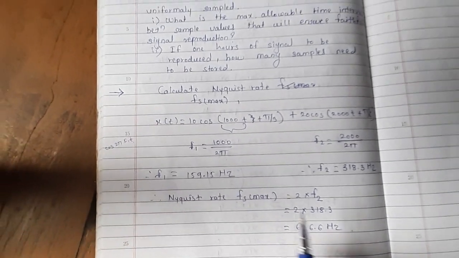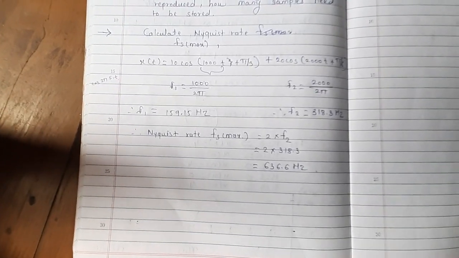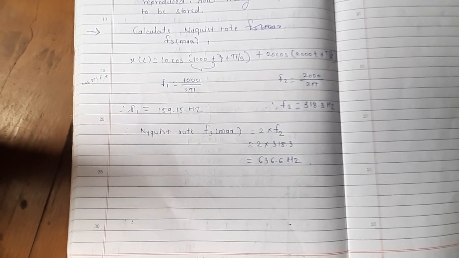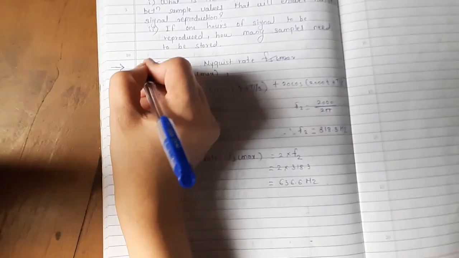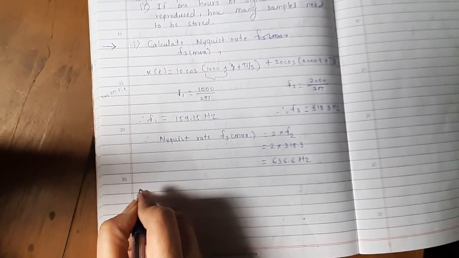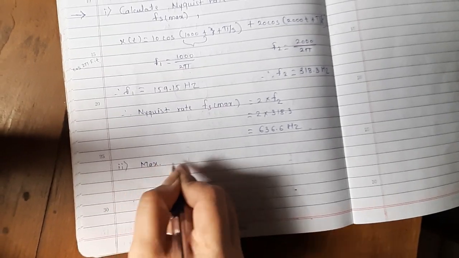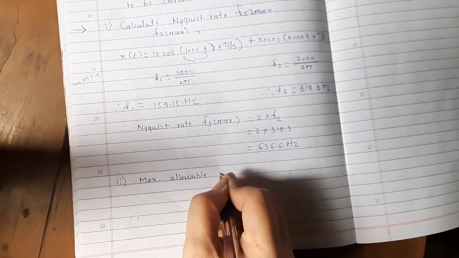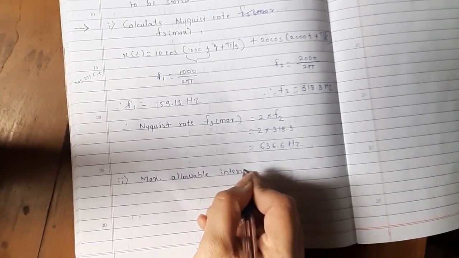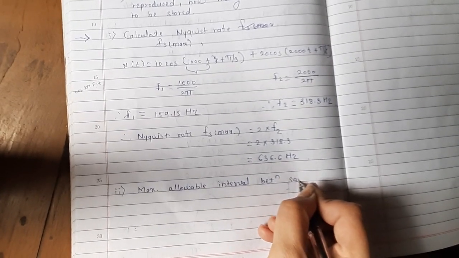Now we have to find the maximum allowable interval. This one is the first part, this is second part, that is maximum allowable interval between samples.